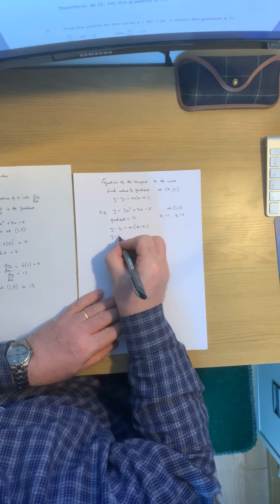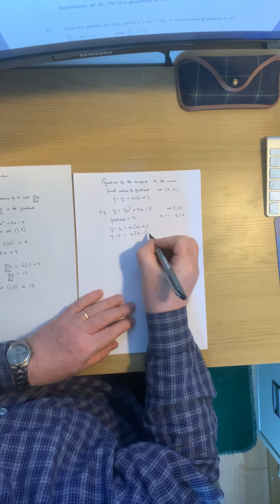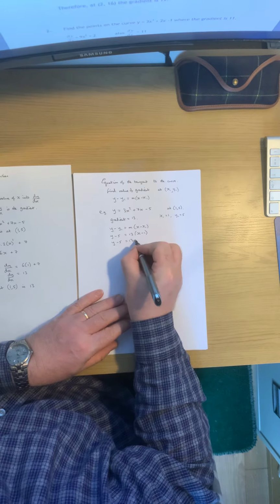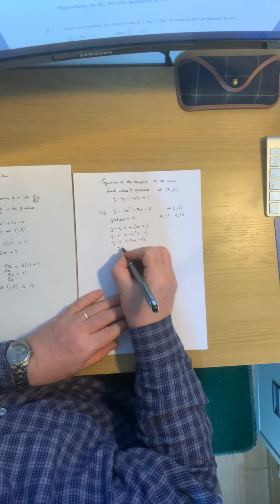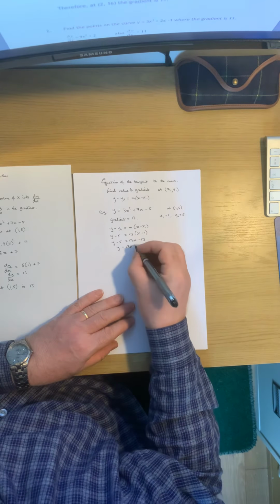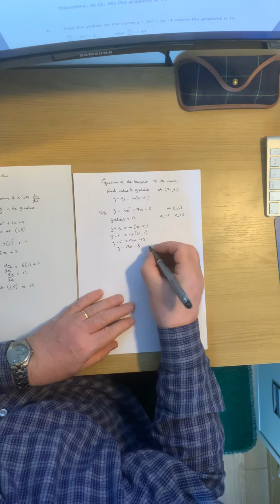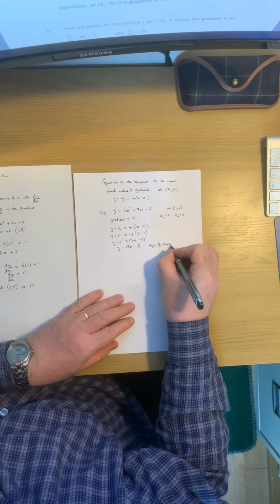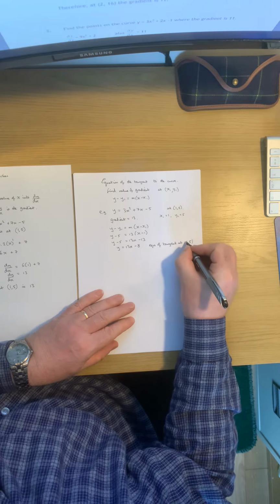So y minus 5 equals 13 times x minus 1. So y minus 5 equals 13x minus 13. Take 5 across, so y equals 13x, bring the minus 5 across, becomes plus 5. So minus 13 plus 5 is minus 8. So that is the equation of the tangent at 1, 5.